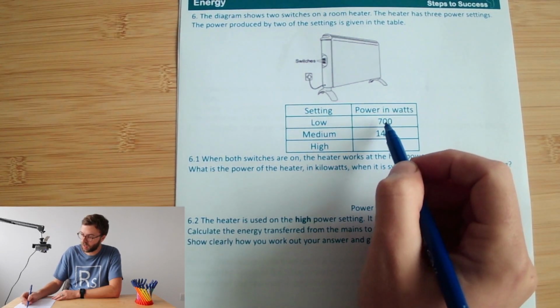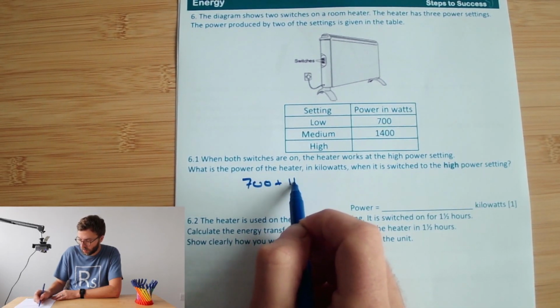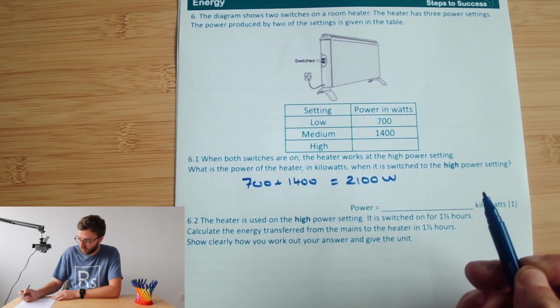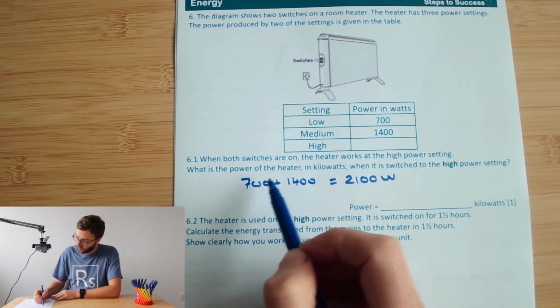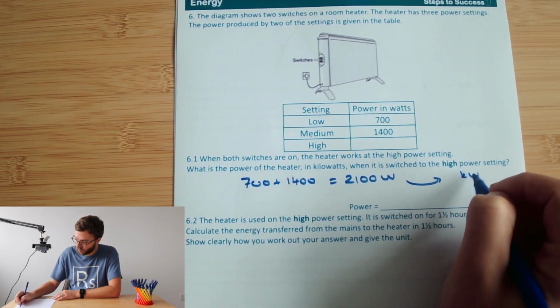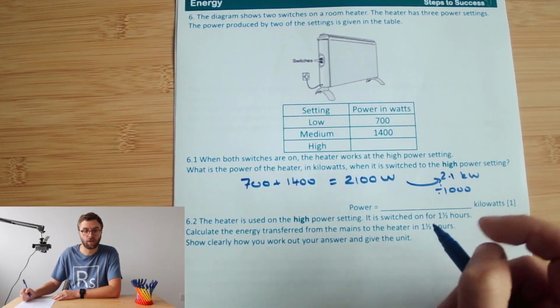So it says in high power, both of these will be on, so it will have 700 plus 1400, which equals 2100 watts. It wants us to give the power in kilowatts, so to turn watts into kilowatts, we're going to divide by 1000. So divided by 1000 will give us 2.1.